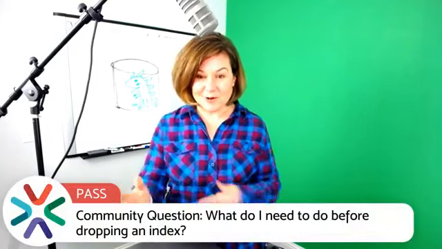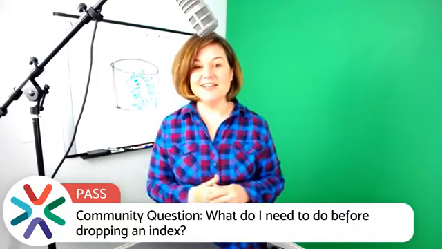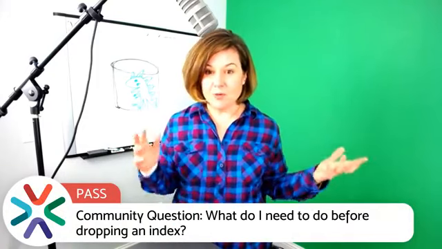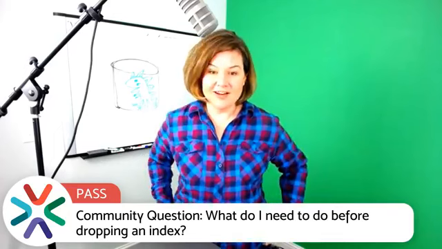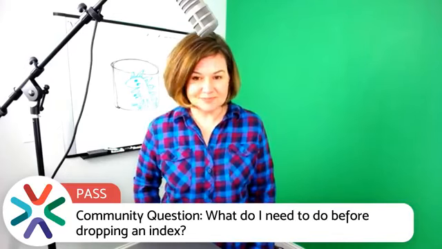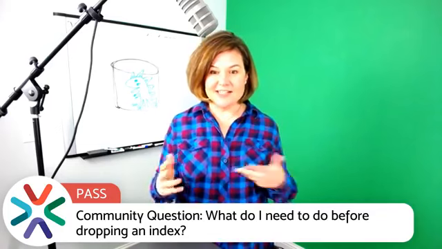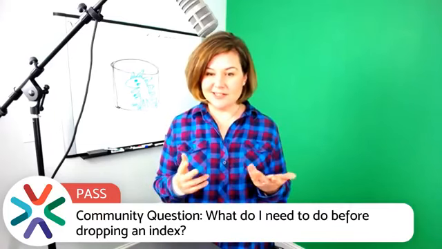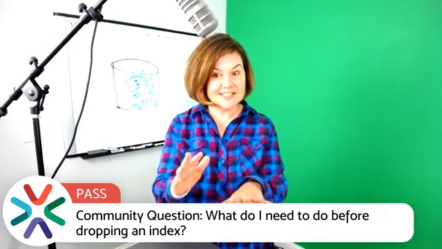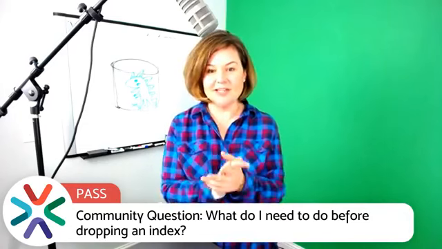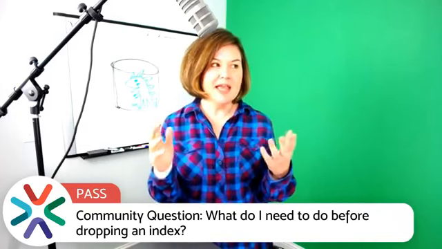As the questions pop up on the screen, here's a question. Okay, so what do I need to do before dropping an index? I love working with indexing, and this is one of the areas that used to seem so mysterious to me in SQL Server, and there's still mystery to be had. It's such a complicated area. There's a lot to learn.